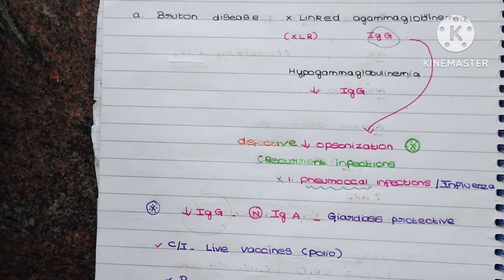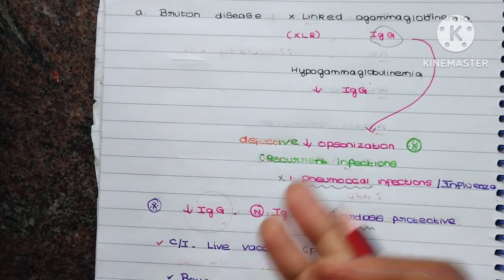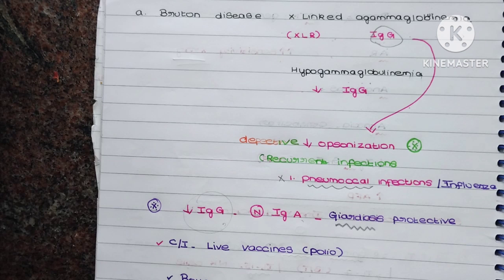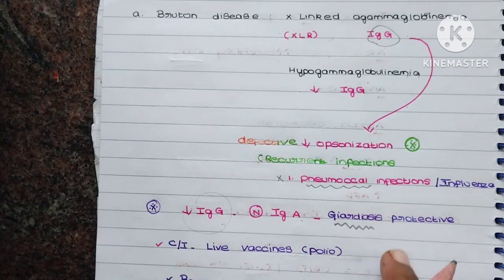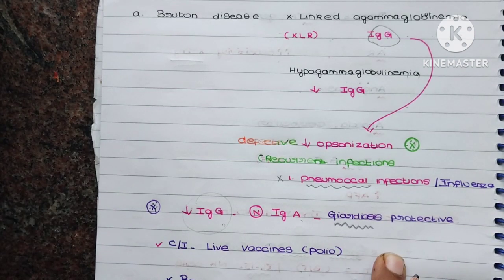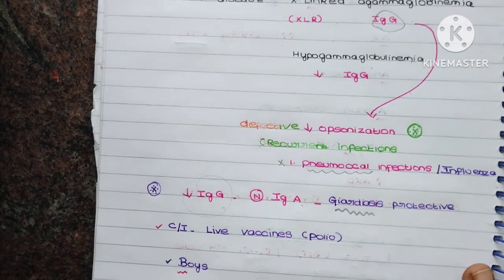So if you are coming across IgA, the main one is Giardia, right? If the patient can't tolerate it, then giardiasis, or the patient having severe diarrhea because of giardiasis, has low immunity, which means it can be some other immunodeficiency disease. But here in Bruton, the patient can cope up with the Giardia infection. Okay, so he can pass through that.